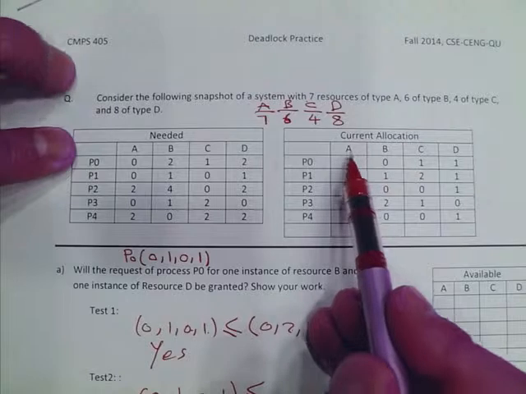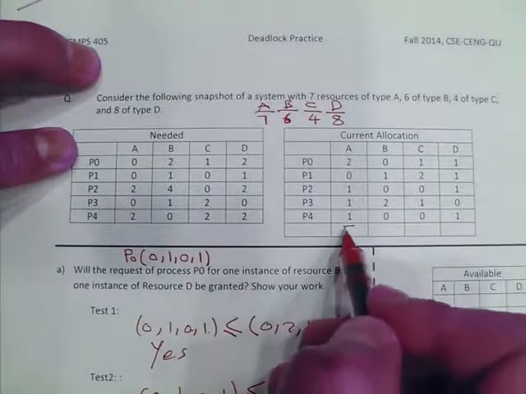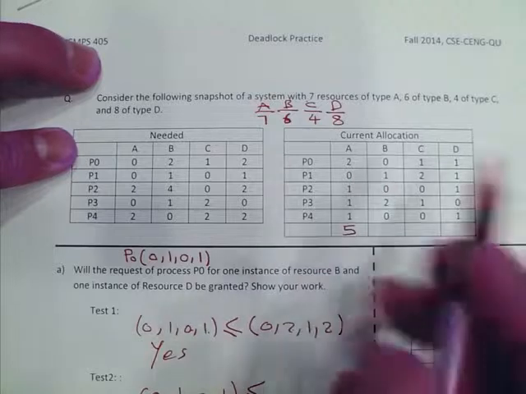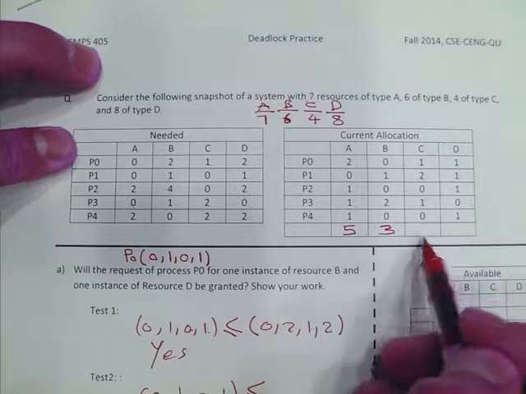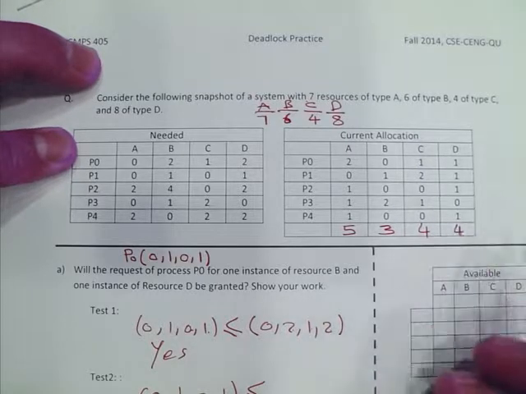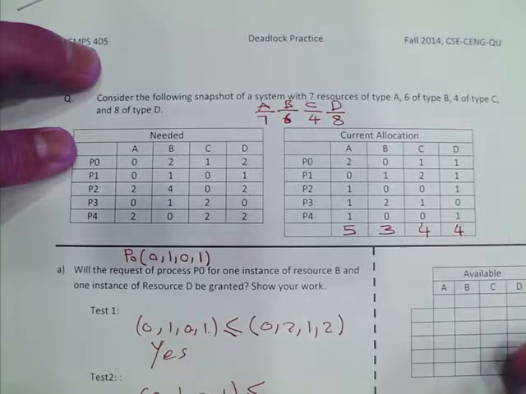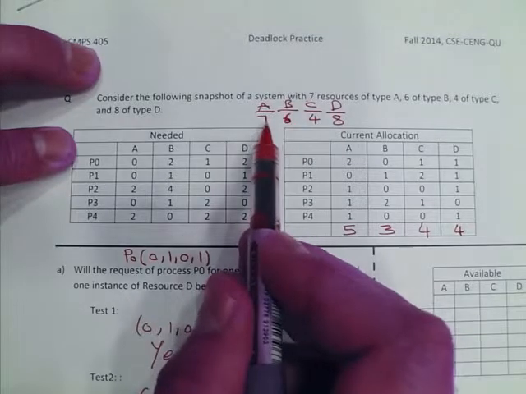To find available, I need to see what had been assigned out of A. So I can find here that there are 5 of A already assigned. And here 3 of B. And I have here 4 of C and 4 of D. Now I can deduct that from the initial resources to find available.